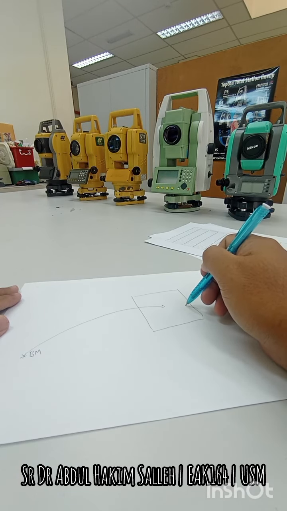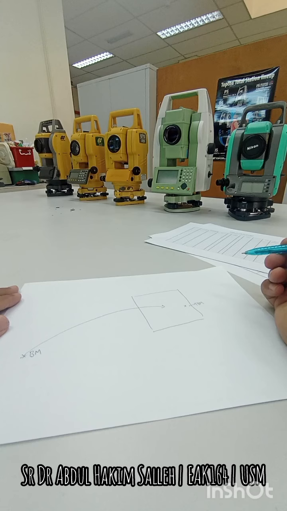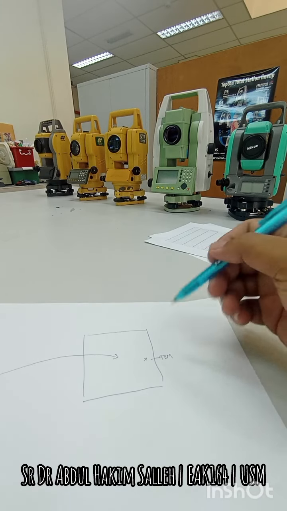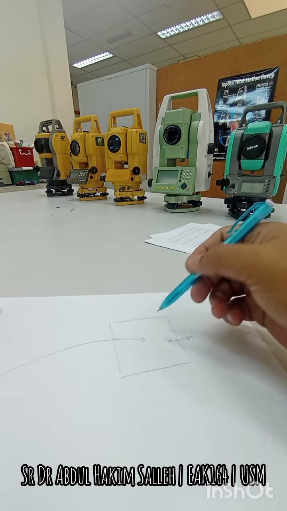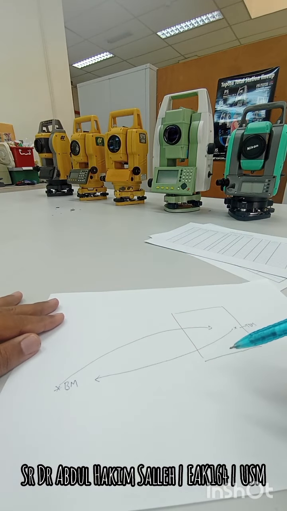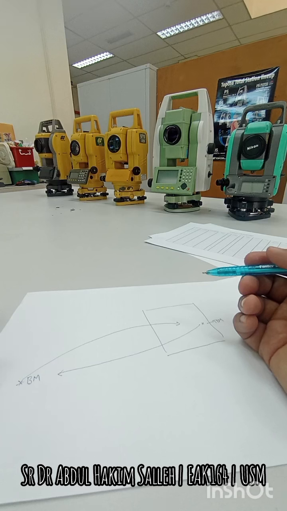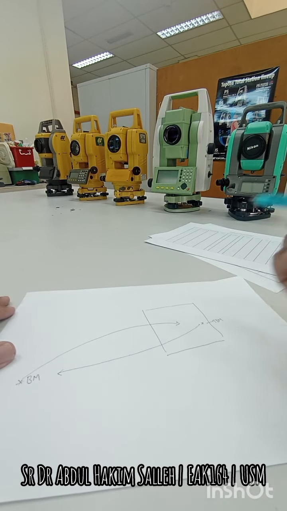Let's say you establish over here. So this is your TBM. Once you have established this TBM, you turn back to this benchmark and calculate the accuracy, whether it is acceptable or needs to be rejected and the leveling conducted again.